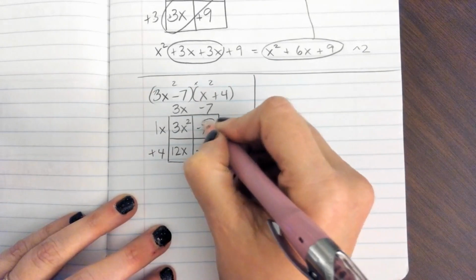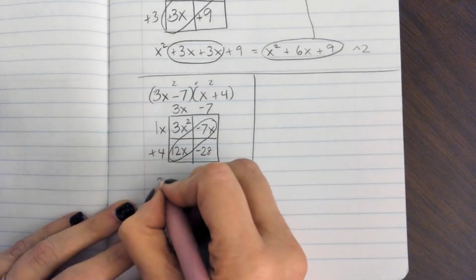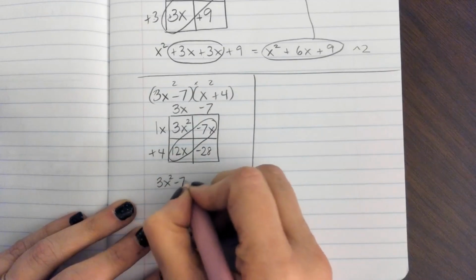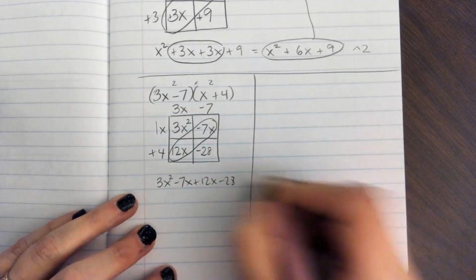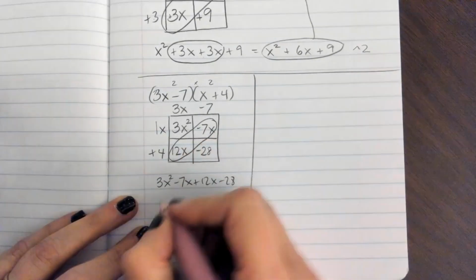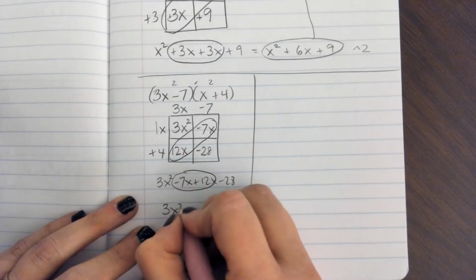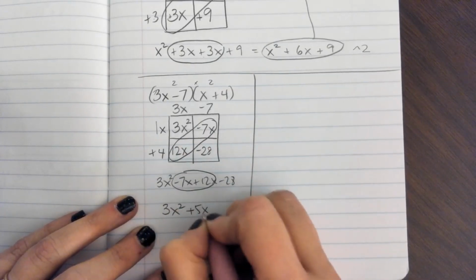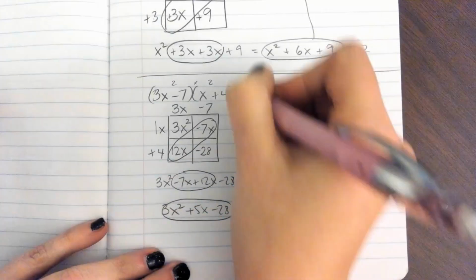Okay? Now, I'm going to combine these terms. If you want to rewrite them, 3x squared minus 7x plus 12x minus 28, you can. If you can see right here that the difference between 12 and negative 7 is 5, that's fine too. Either way, we're going to combine these terms and we get 3x squared plus 5x minus 28. And that is the solution to this problem.